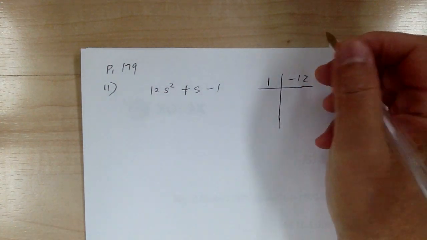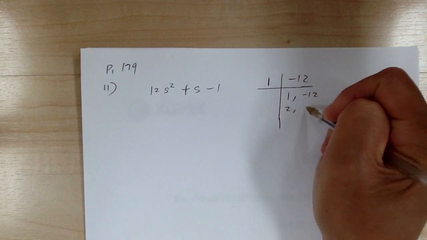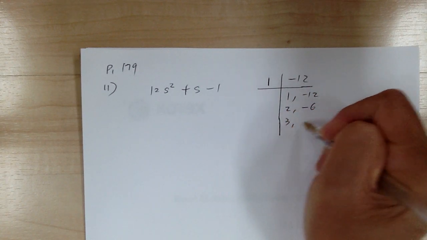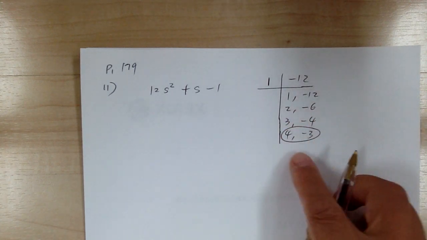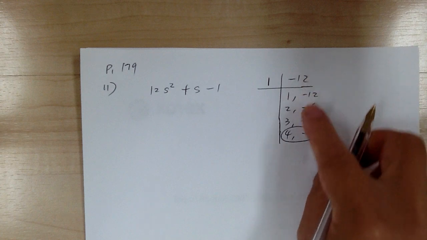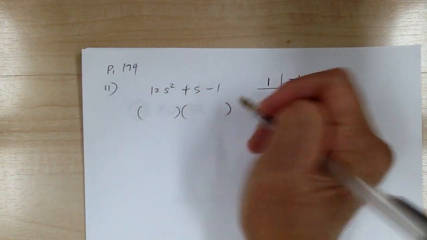So now you go and do the breakdowns. So again, 1 comma negative 12, 2 comma negative 6, 3 comma negative 4, 4 comma negative 3, and this is the one, right? 4 times negative 3 give you negative 12, 4 plus negative 3 give you positive 1. Okay, so now you're going to undo.